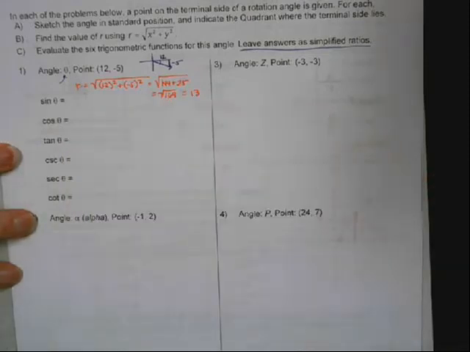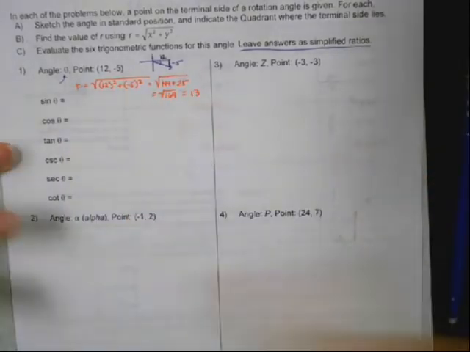So now I can just set up my ratios. Set them up real quick.